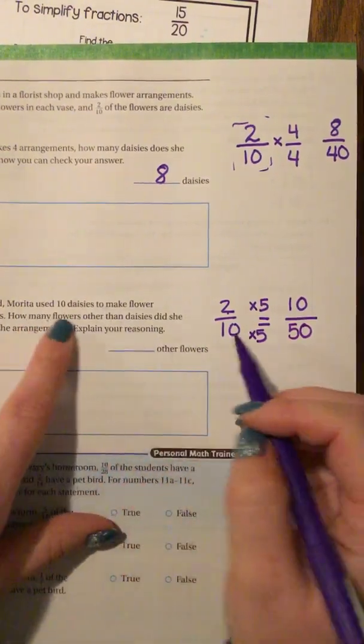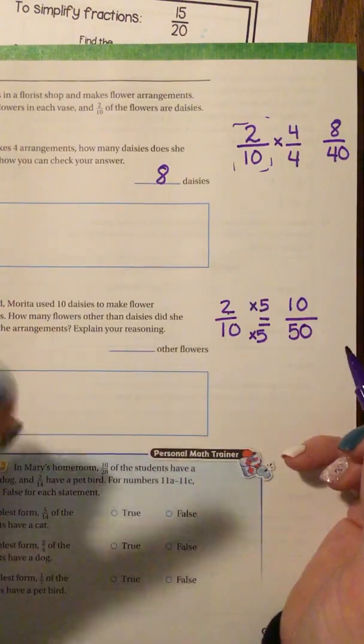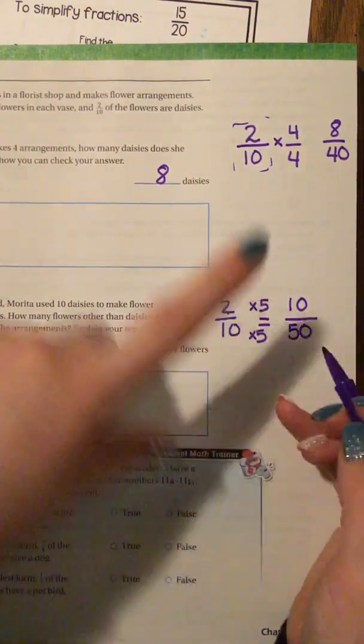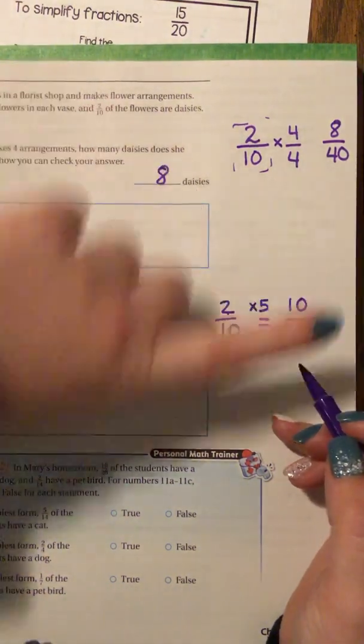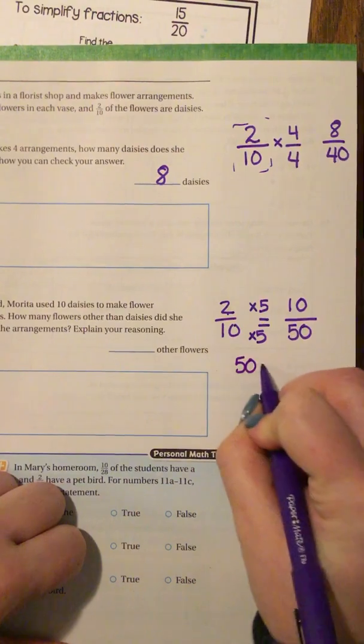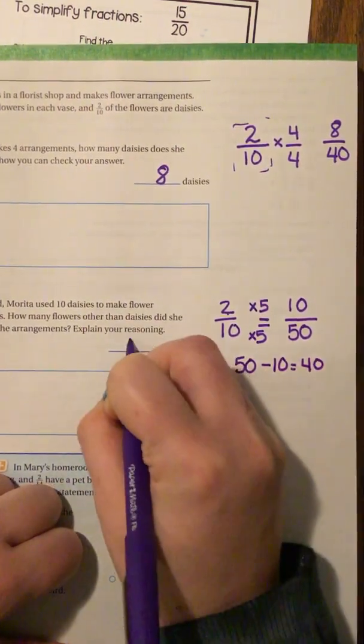So how many flowers other than daisies did she use to make the arrangements? Well, here's the tricky part. It's not just 50. 50 is the total amount of flowers. 10 of them are daisies. It wants to know the other flowers. So I have 50 total minus 10 daisies equals 40 other flowers.